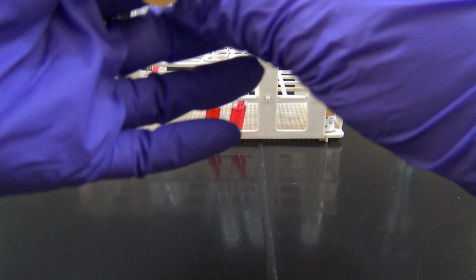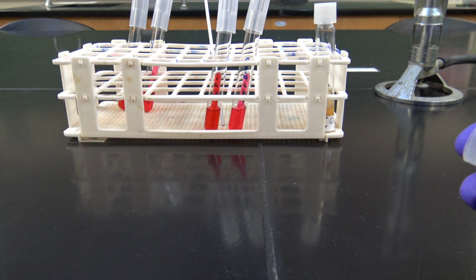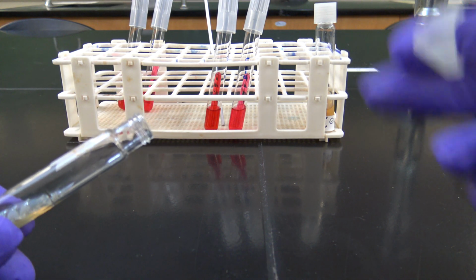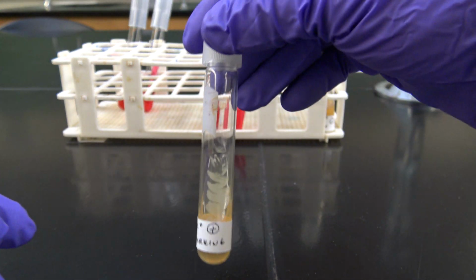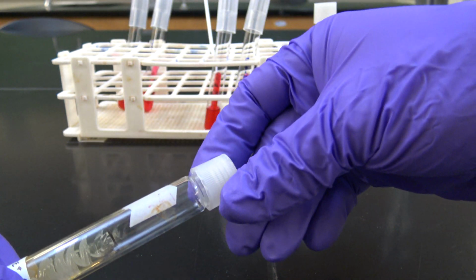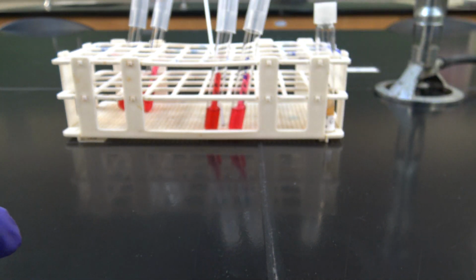Now I'm going to put this gram-positive away, so I want to again flame the lip of the tube and then replace the cap. Since we've already have stuff growing on here and we just want to reserve this, I can completely tighten this cap because it's just going to go back into the refrigerator.